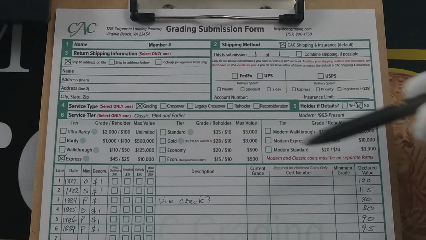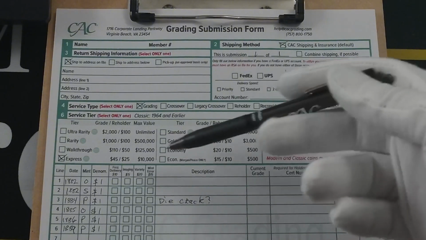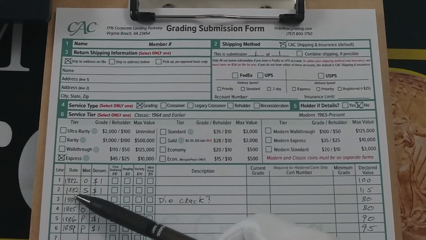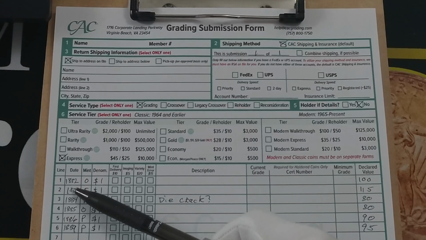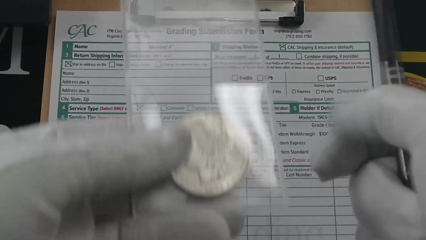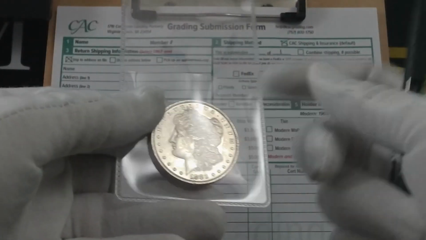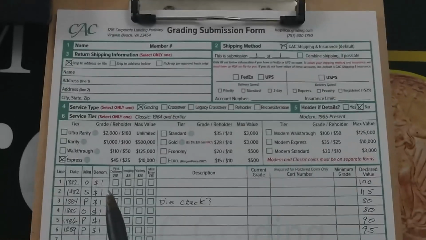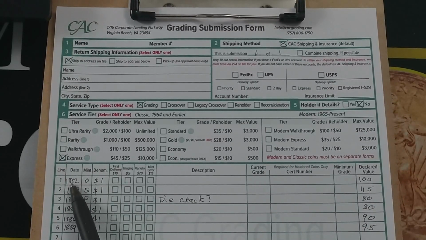But once you've done that and you've determined what you're willing to pay, you then come down here to the various line numbers. Okay, so in this case, the first coin I am submitting is an 1882 New Orleans. Okay, so as you can see, I have an 1882.